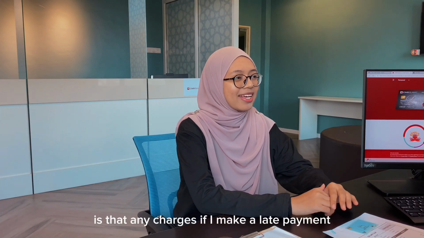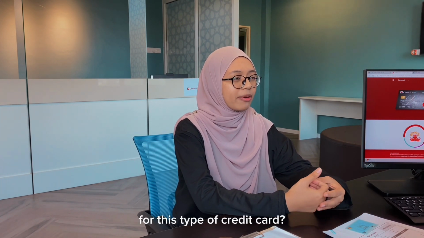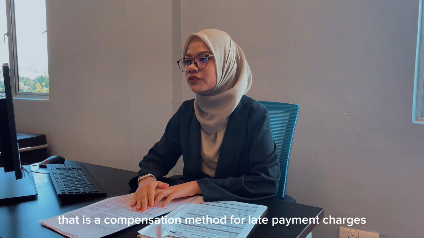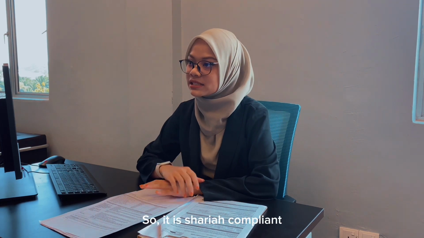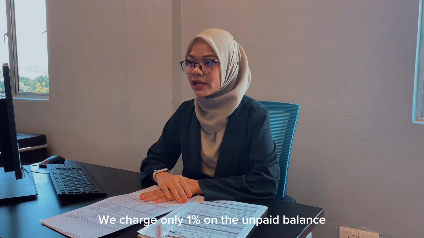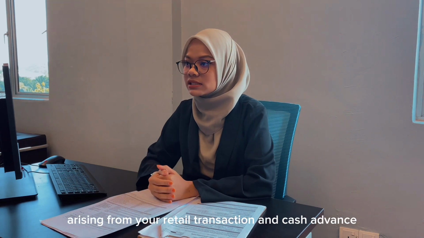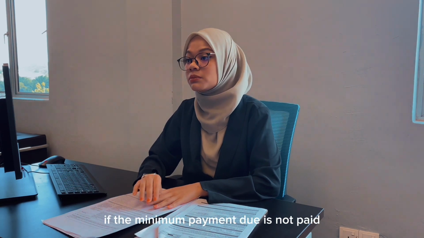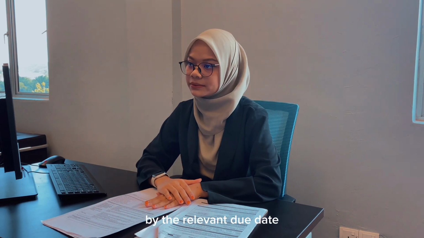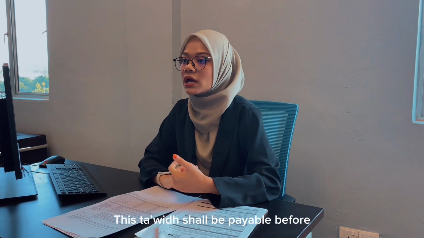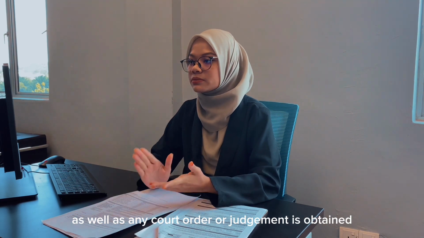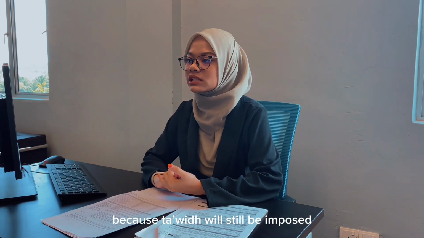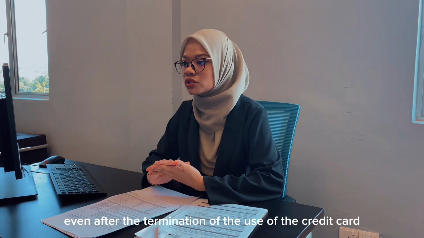Oh, I understand. Is there any charge if I make a late payment for this type of credit card? Oh, actually our bank uses the takwid concept, that is a compensation method for late payment charges. So it is Syariah compliant. We charge only 1% on the unpaid balance arising from the retail transaction and cash advance, subject to a minimum of 10 ringgit and maximum 100 ringgit, which will be imposed if the minimum payment due is not paid by the relevant due date. This takwid shall be payable before as well as after any court order or judgment is obtained. The amount of compensation shall however not be compounded, because takwid will still be imposed even after the termination of the use of the credit card.